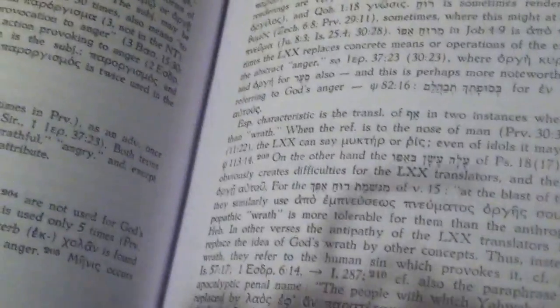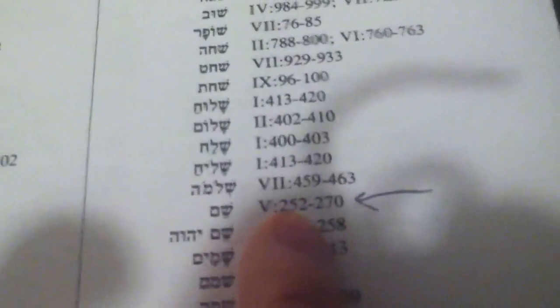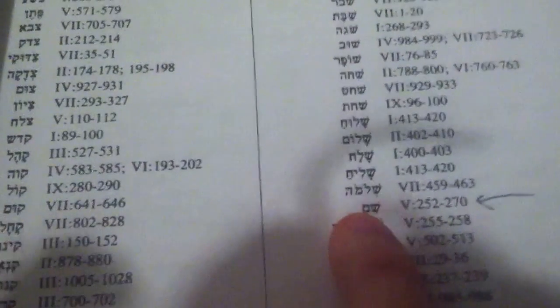So the Greek is going to be carrying a Jewish flavor to it because it's conveying that Yahweh became flesh and incarnate in a human being named Jesus Christ. Jesus Christ is Yahweh incarnate. That's why they say Emmanuel, being interpreted as God with us. So if we go to 5, 252 through 270, it's going to be in onoma. You know that because this is the Old Testament word that's equivalent.